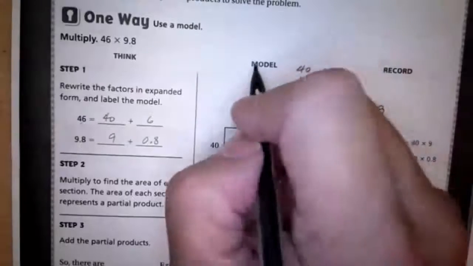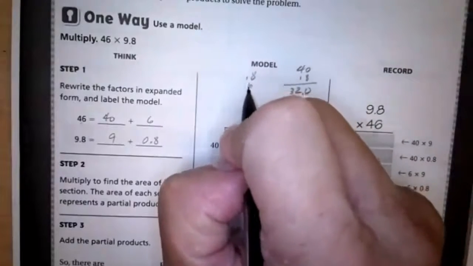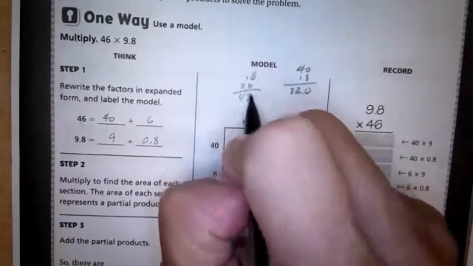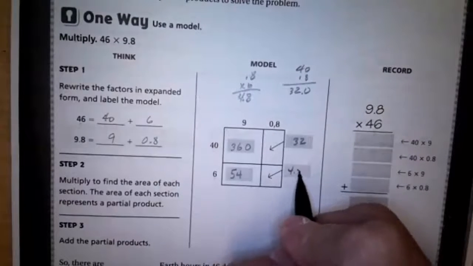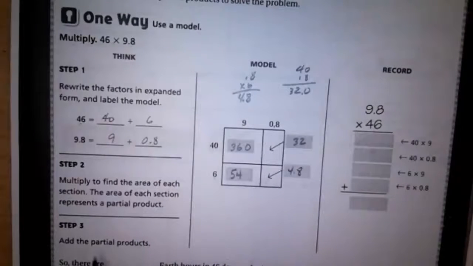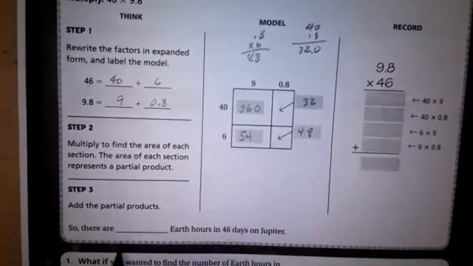And then you have 0.8 times 6. 8 times 6 is 48. You have one decimal place, so that would be 4.8. It says then add the partial products.